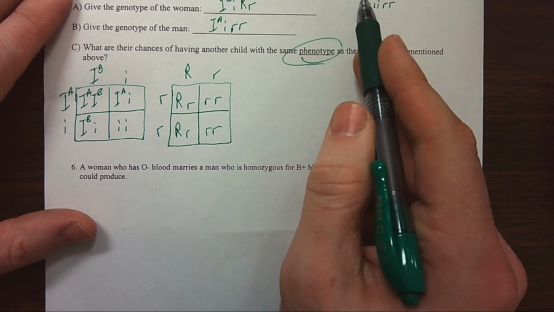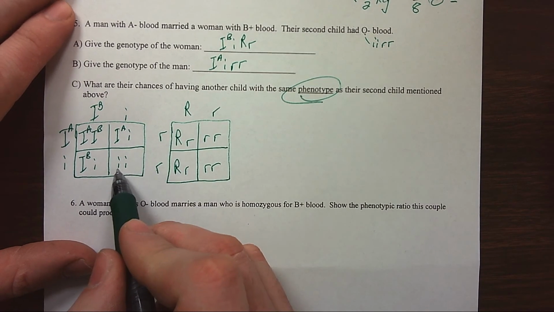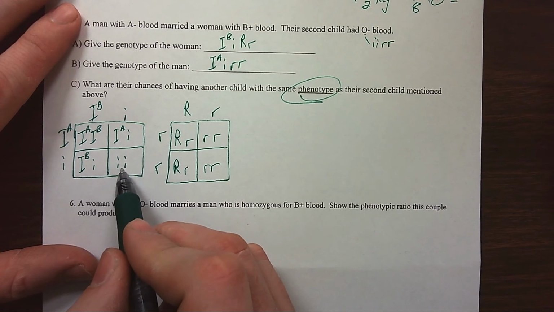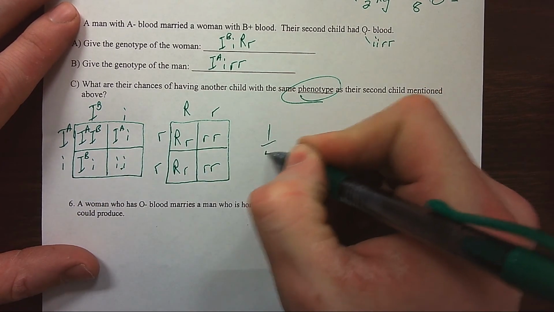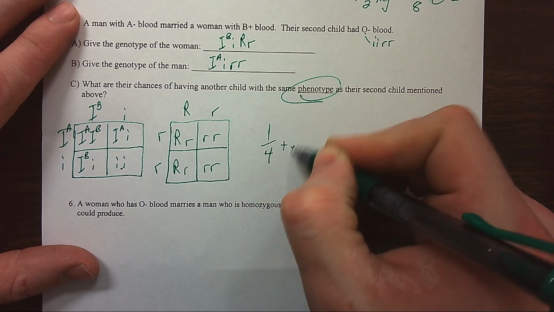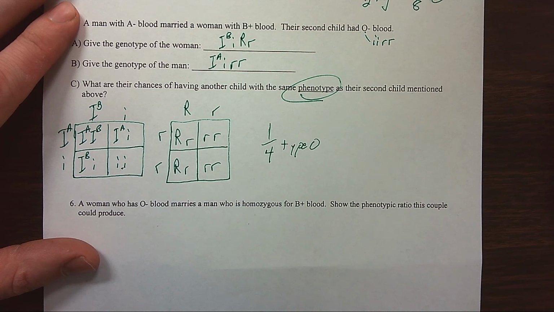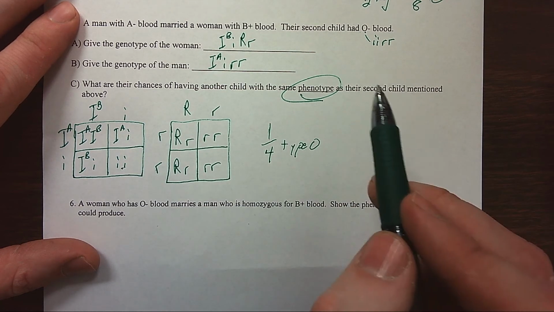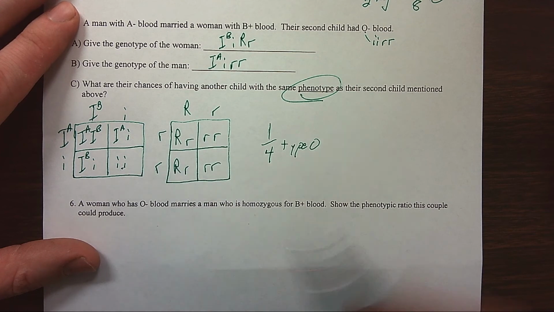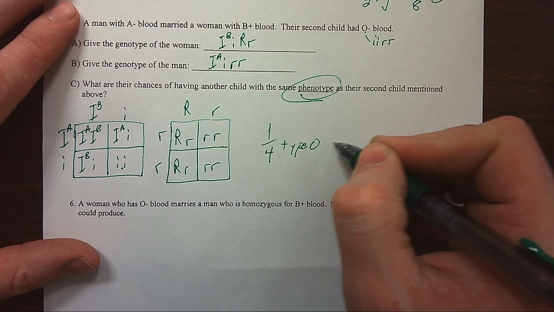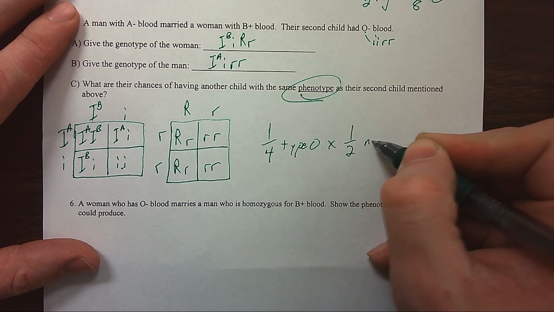Okay, so for O, we need this lowercase i. So this represents a 1 out of 4 chance for type O. And then we're looking also for negative. So we have 2 out of 4, or 1/2, negative.